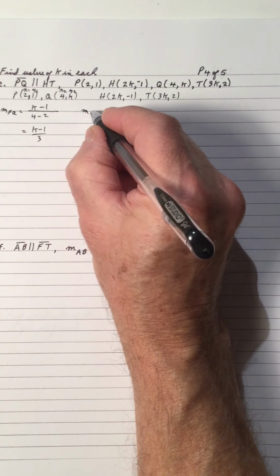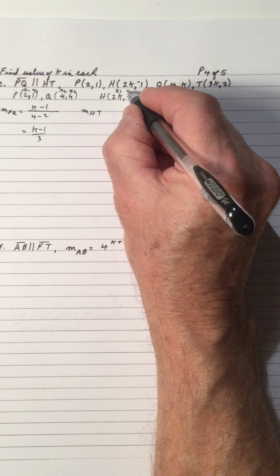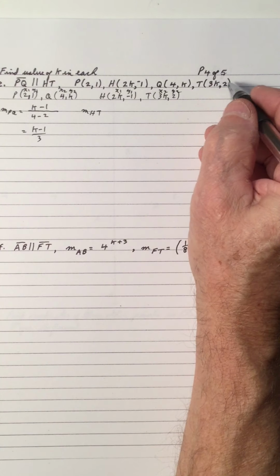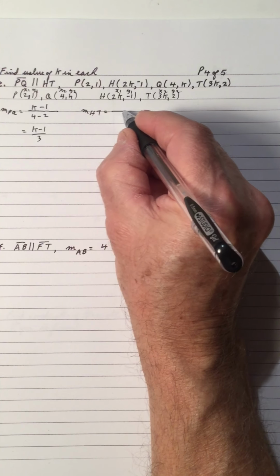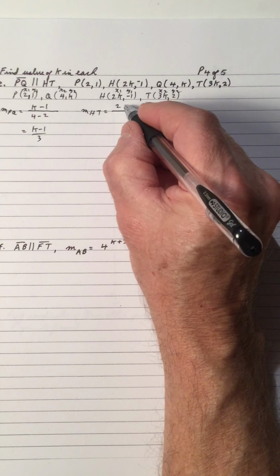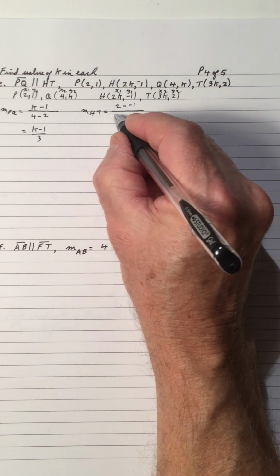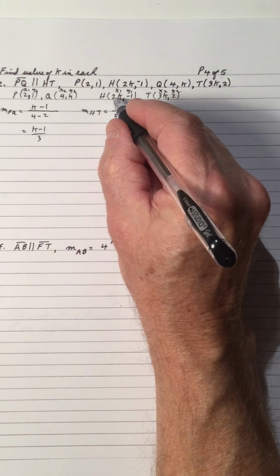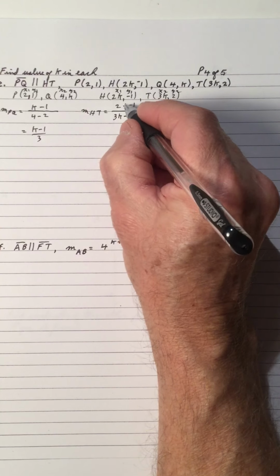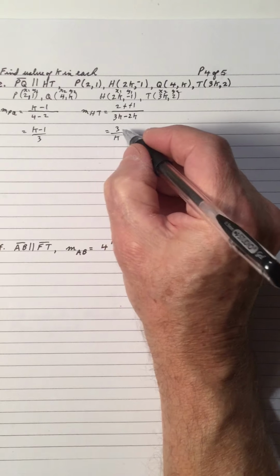So the slope of HT, this is x1, y1, x2, y2, is y2, which is 2, subtract y1, over x2, which is 3k, subtract x1, which is 2k. Double negatives become positive, so that becomes 3 over k.